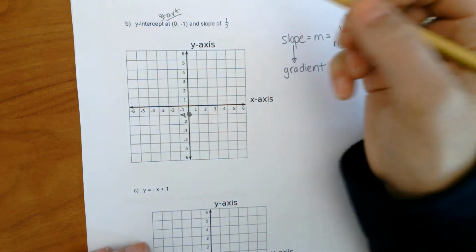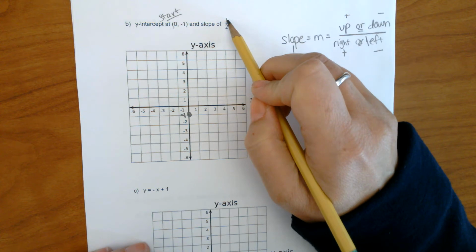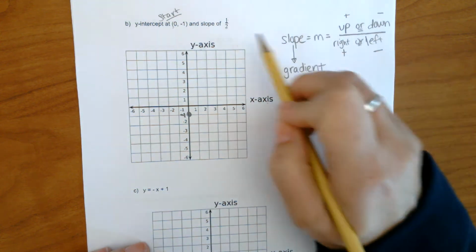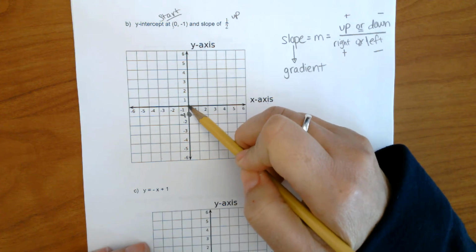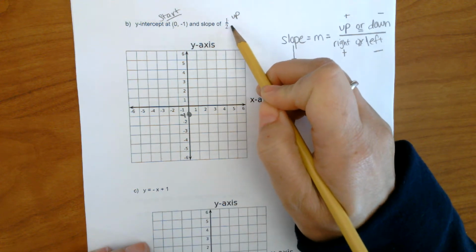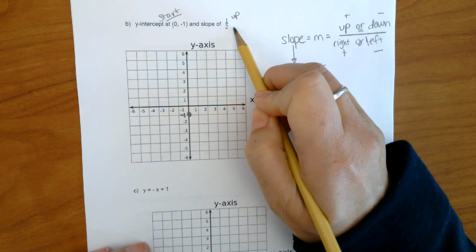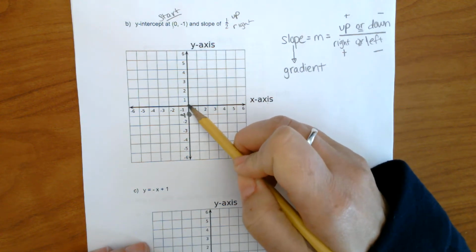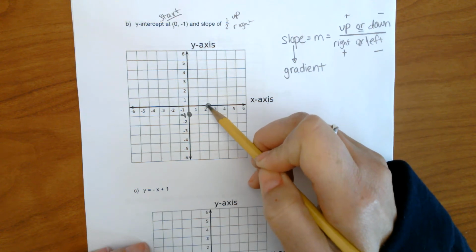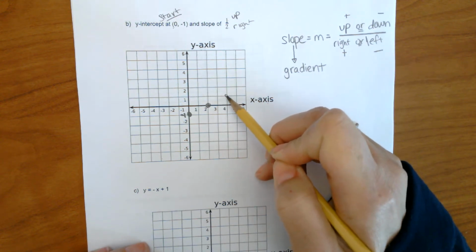From our start point, we go to our slope. The one on top is positive. That means we're going to go up. So we're going to be going up 1. All right, from there, where are we going to go? Well, the number in the denominator is positive, so we're going to go right. So from here, we're going to go up 1, right 2.